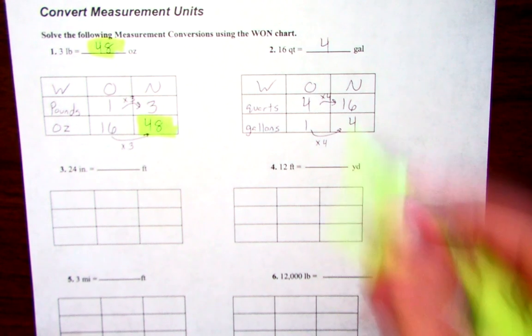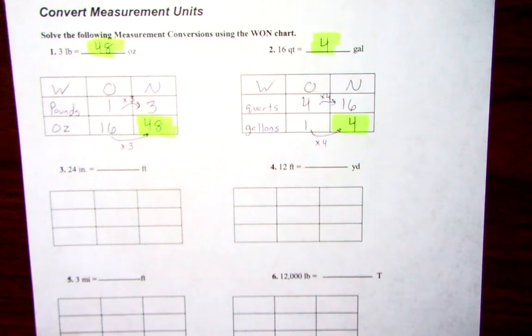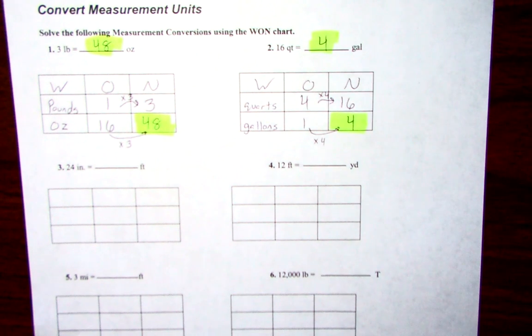Man, look how nice and easy this is, just doing a one chart. Making our information nice and neat, like our rooms at home. We clean our rooms. We don't want dirty rooms.